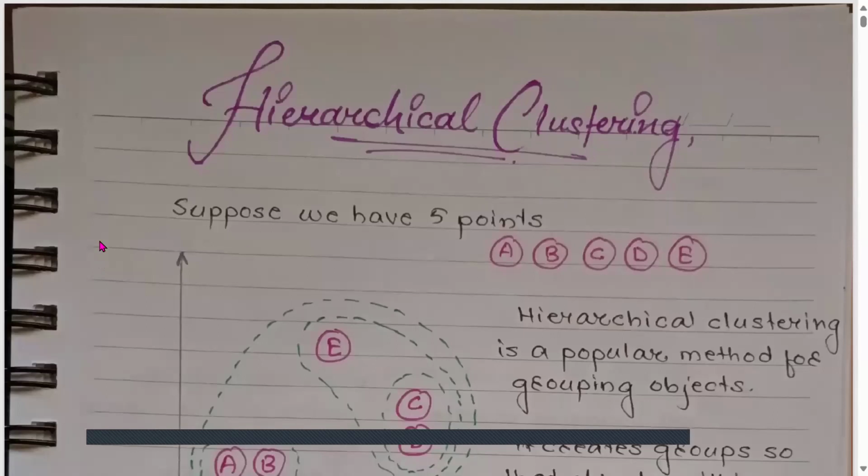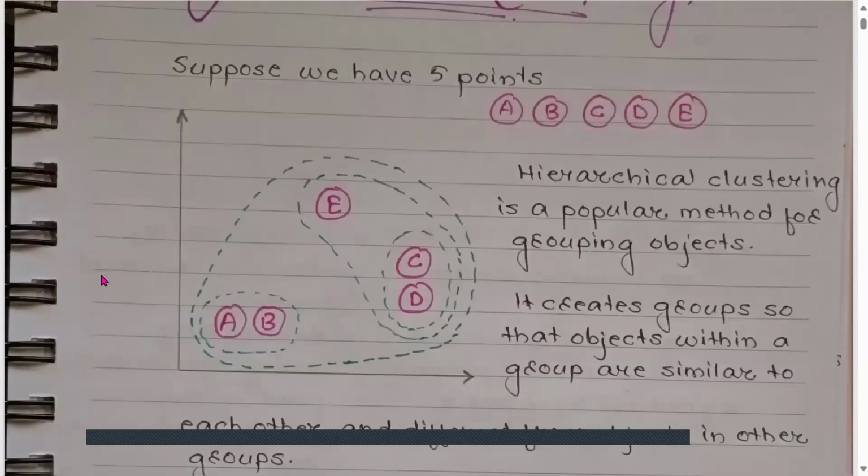Once again, revise the entire lecture. Once again, hierarchical clustering. Suppose we have 5 points: A, B, C, D, E.